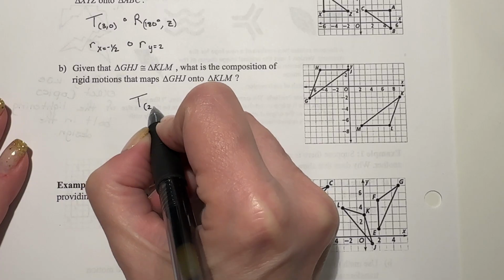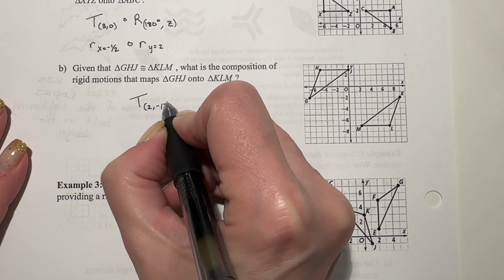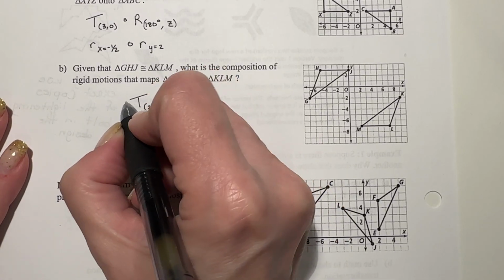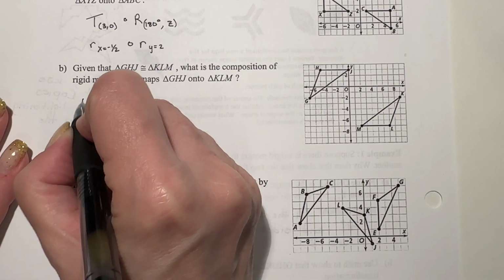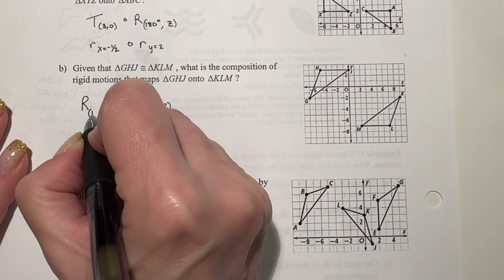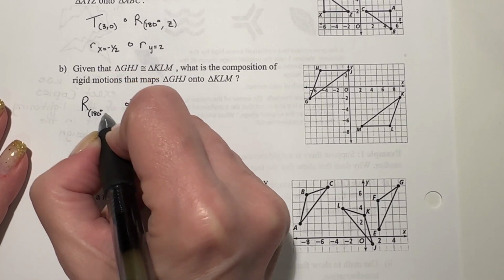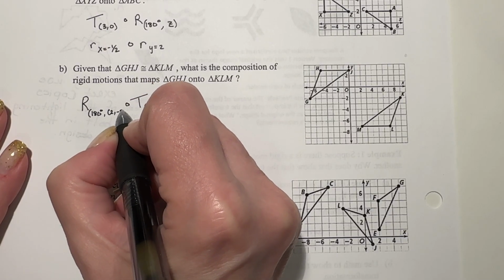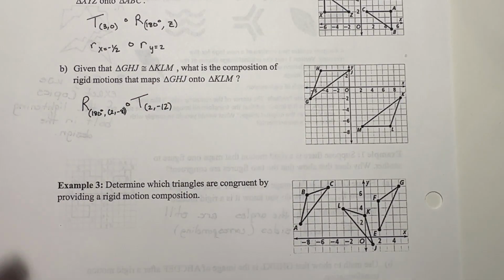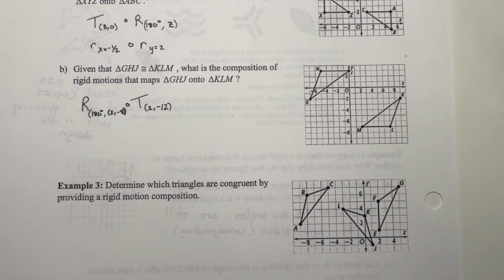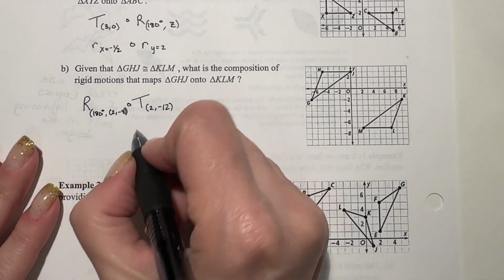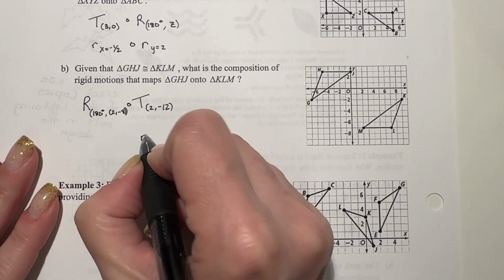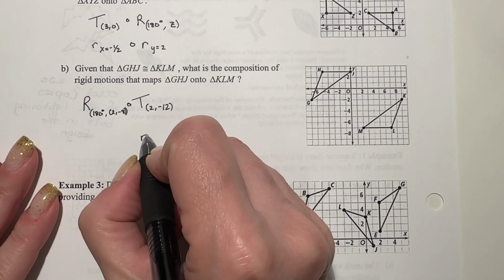Translate 2 to the right and down 12, followed by a rotation of 180 degrees around the point 2, -8. I know, you're sitting there going, how was I supposed to figure that one out? Again, that's what popped into my mind. Here's another one that popped in my mind. This one's a little easier, a lot easier.